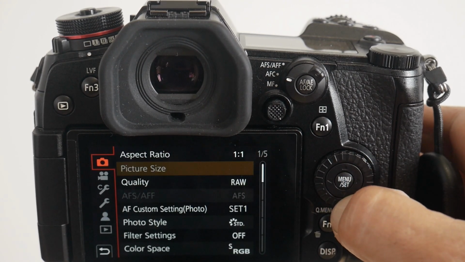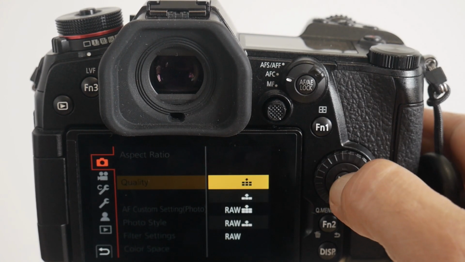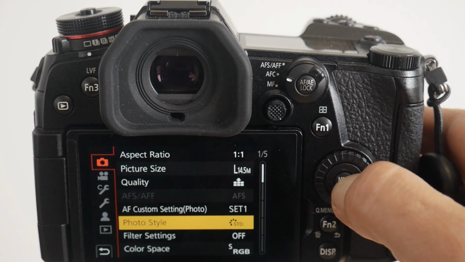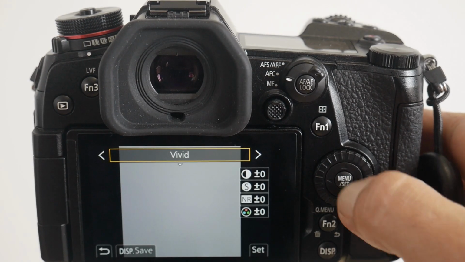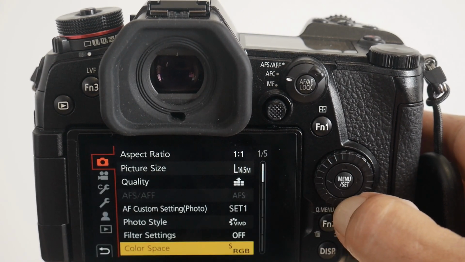We don't really find it necessary to shoot in RAW. We want to just use the old JPEGs to keep the file size manageable. We like our photo style when we're posting to social media to be a bit more vivid, let's just say, and we don't want to faff around with any filter settings.